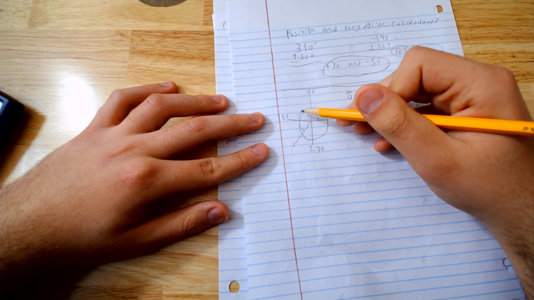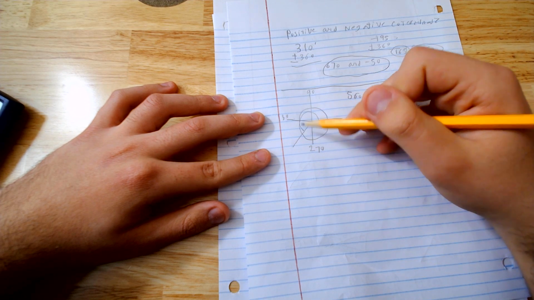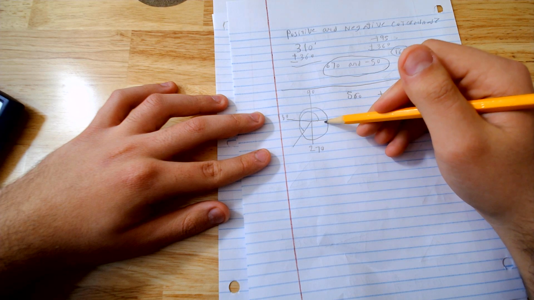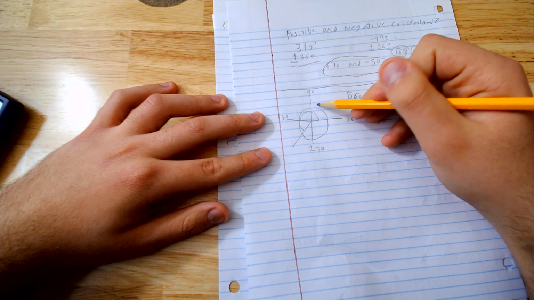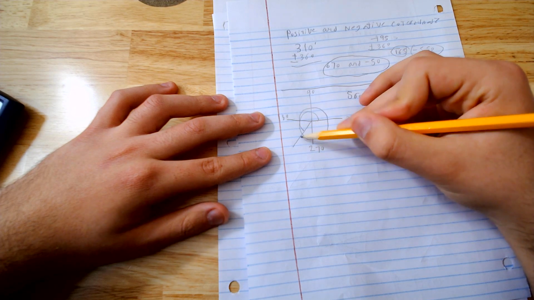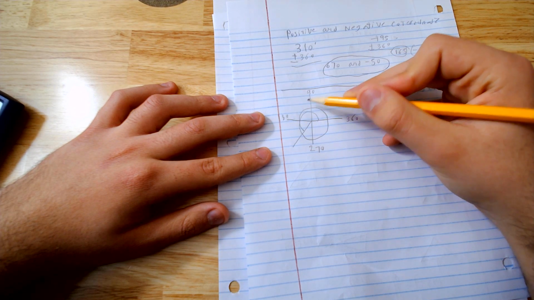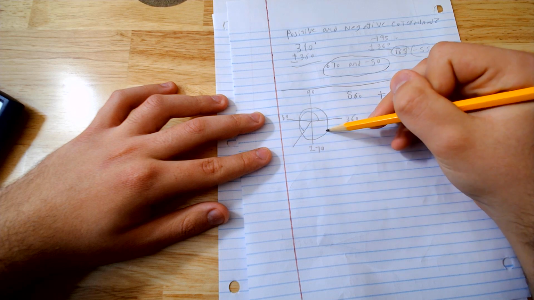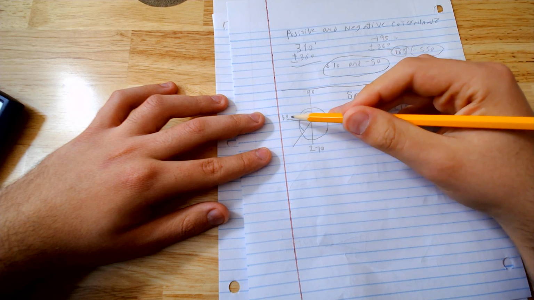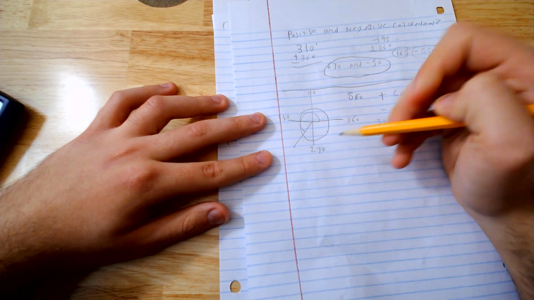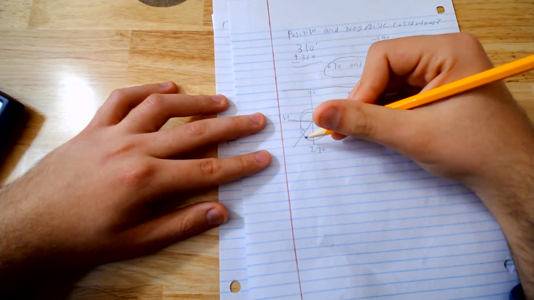This is the 100 zone, this is the 200 zone, and this is the 300 zone. So 90, 180, 270, 360, like that. So you know it's here.